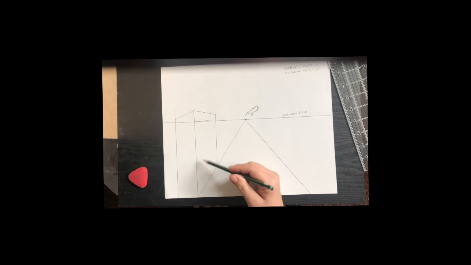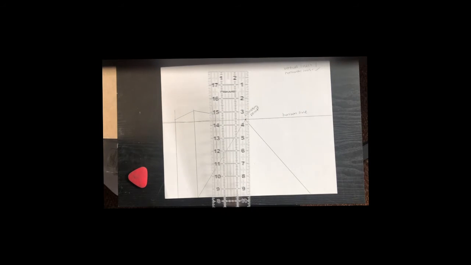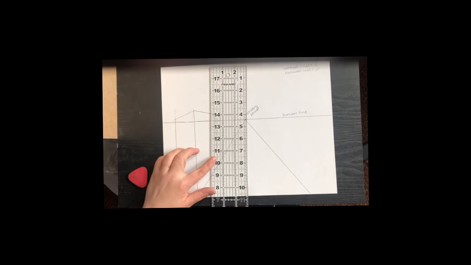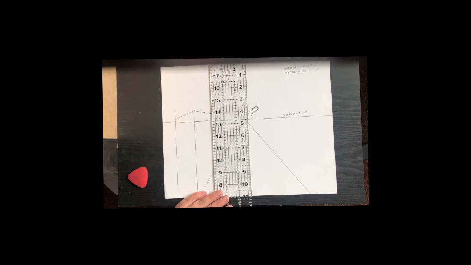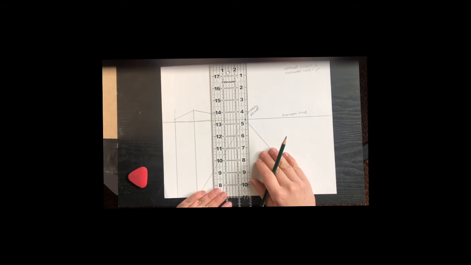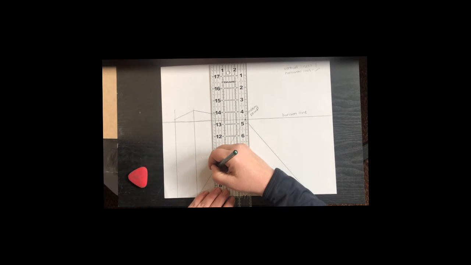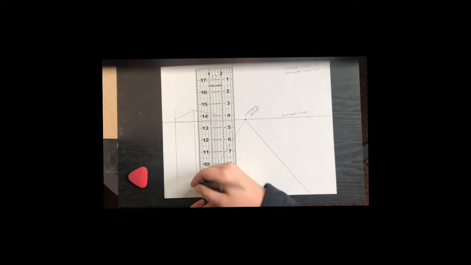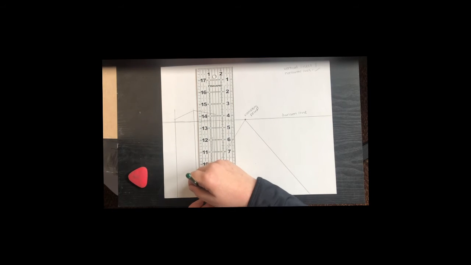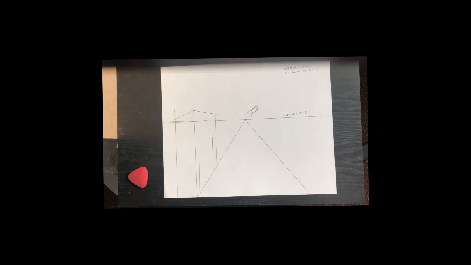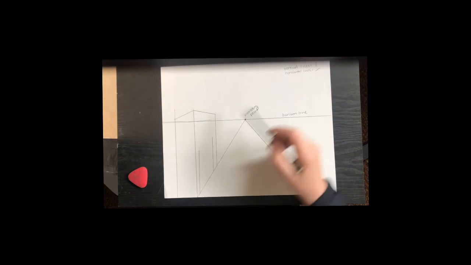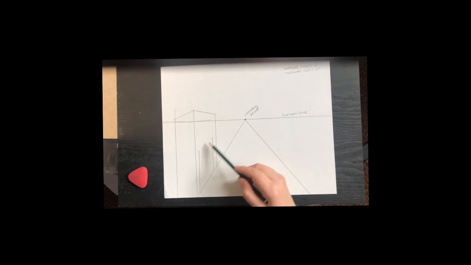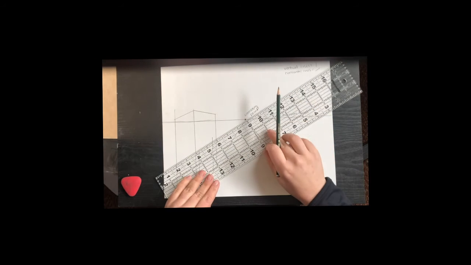Now, when you start adding designs to the building, like let's say you want to have a door or some windows, again, all horizontal lines, all vertical lines will be straight up and down. So let me make a door. It is the horizontal line that is going toward the vanishing point that is going to be at an angle.